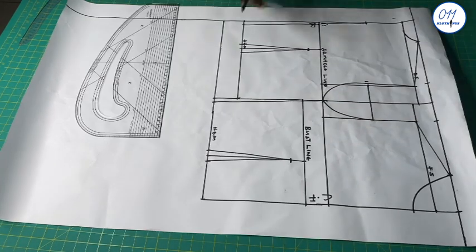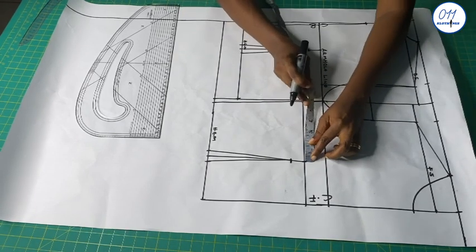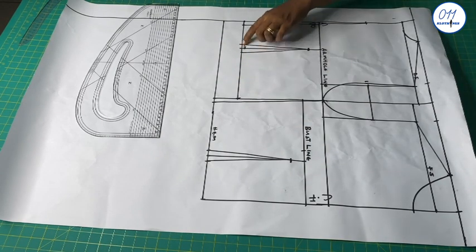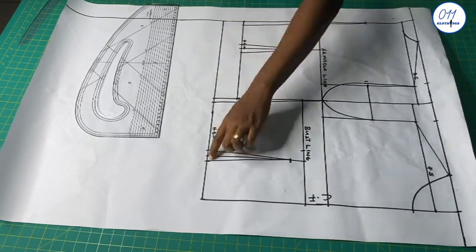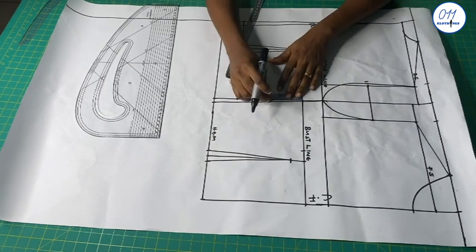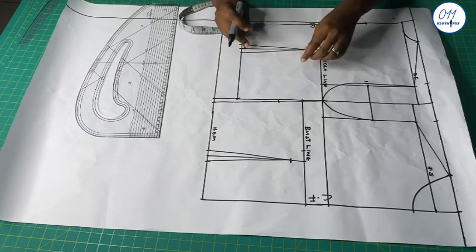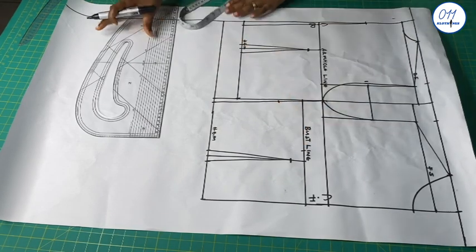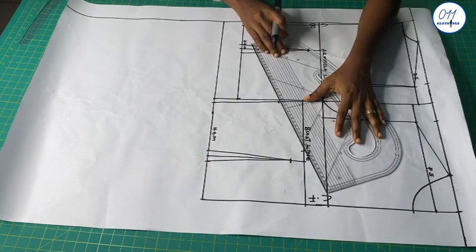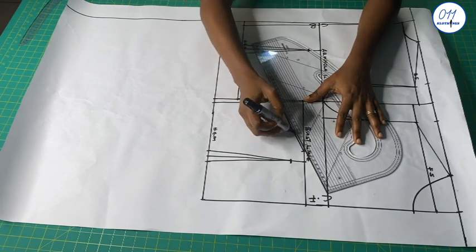At the bust point or the nipple point, I will measure 1 inch away towards the side seam like this. The difference between my front and my back length is 2 inches. Front length is 18 inches while the back length is 16 inches. So my bust dart will be 2 inches wide. I will now measure these 2 inches like this, starting from the bust line. I will join it to this point, the 1 inch I measured away from the bust point like so.